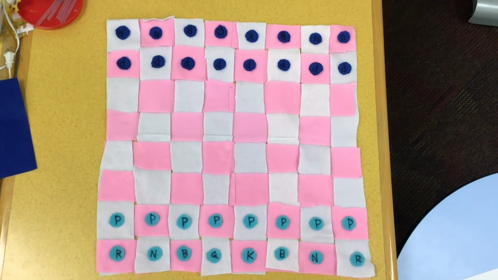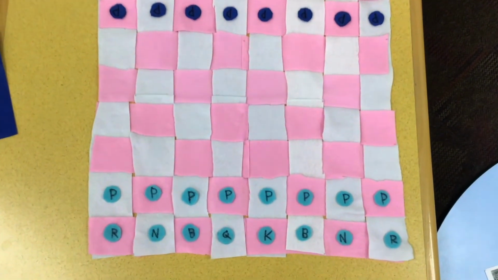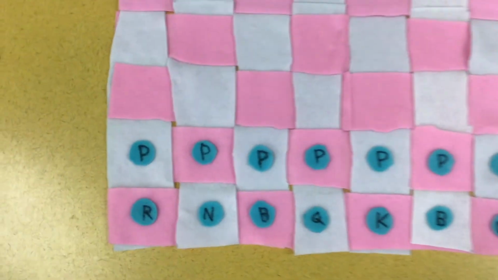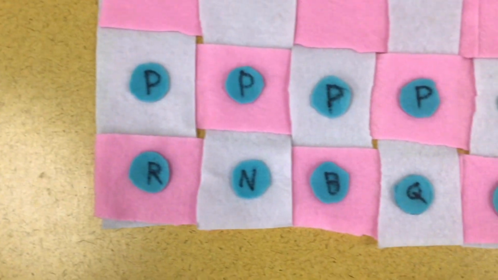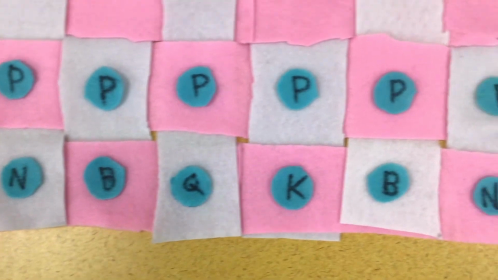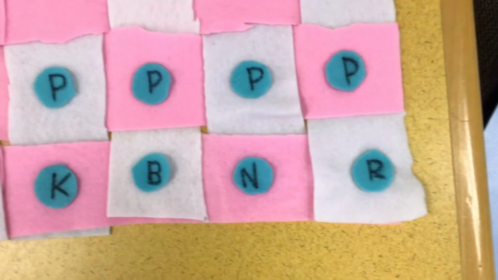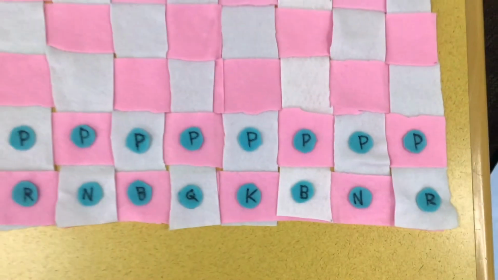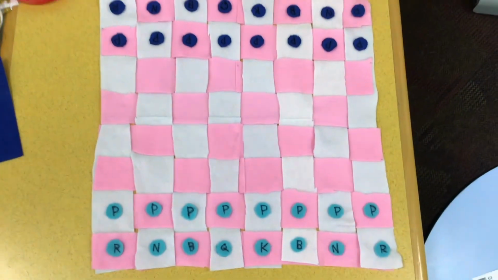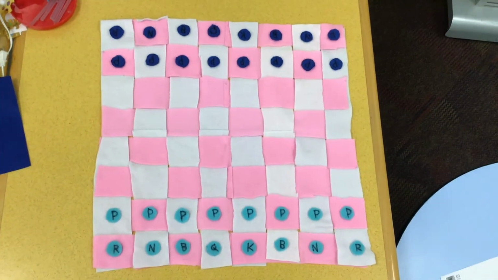Today, we will give you the instructions for creating a felt chessboard at home. Please speak with your parent or caregiver before beginning this project. There are many potential modifications in materials, style, and size. Do what feels best and keep your focus on having fun.